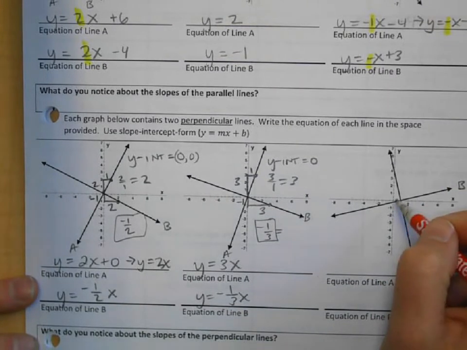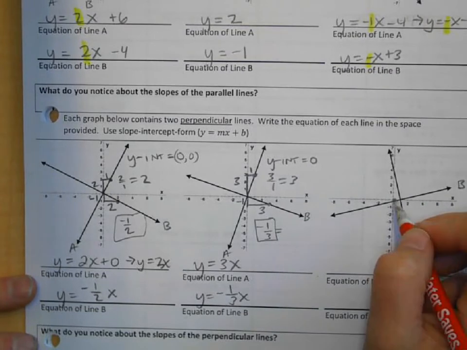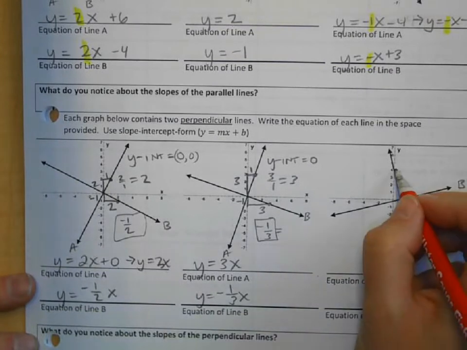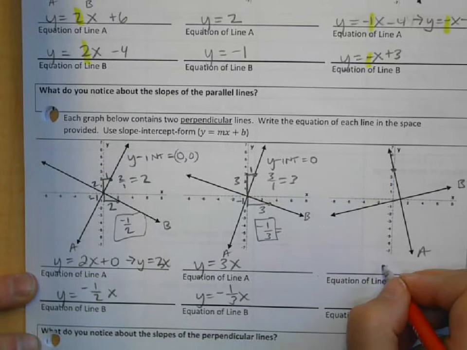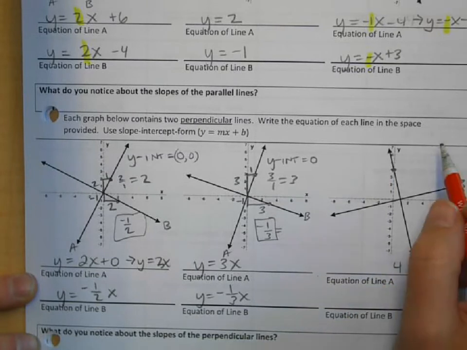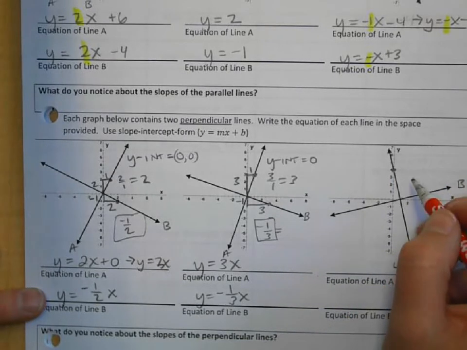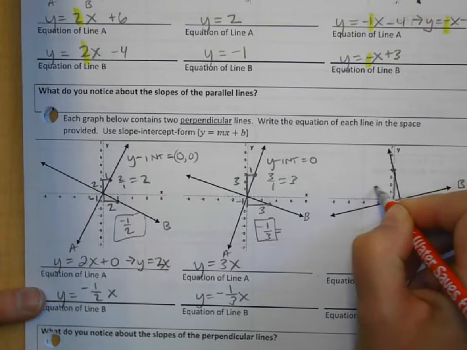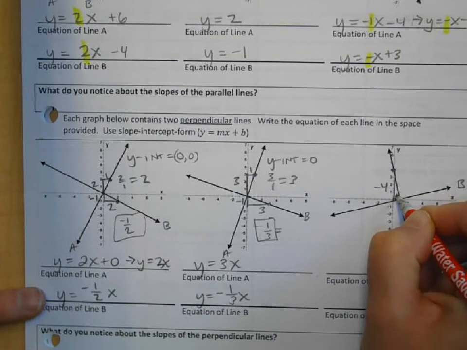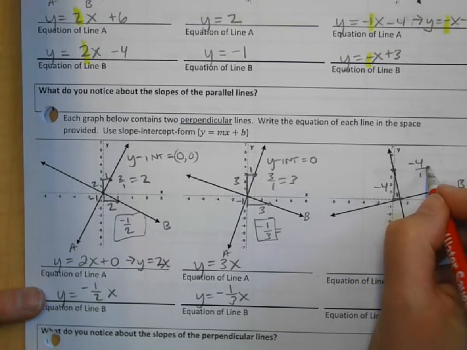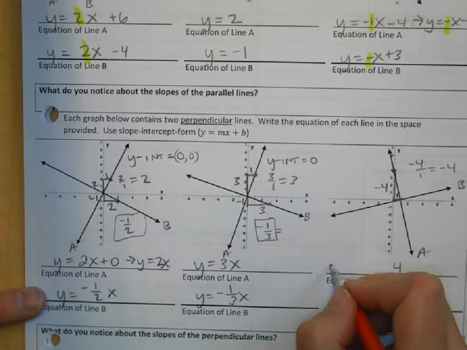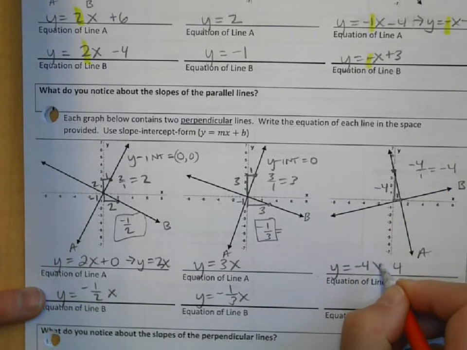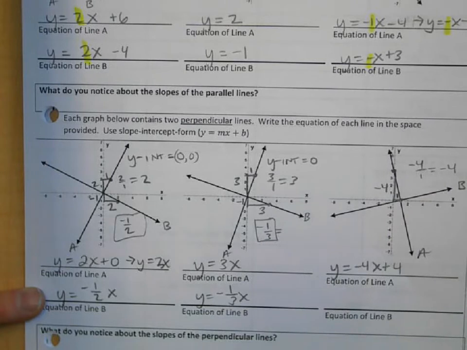This time we are not at the origin, so our y-intercept for A is all the way up here actually. So we have a +4. Now I'm going to determine my slope, and I'm just going to go to this point because it's a nice point there. So I'm going to go down 1, 2, 3, 4, and to the right 1. So -4 divided by 1 equals -4. So my equation is -4x plus 4.